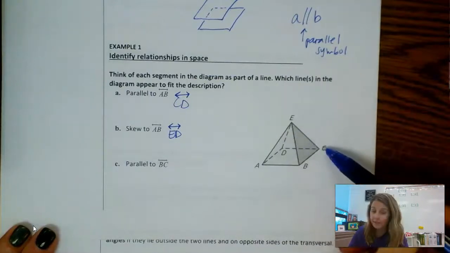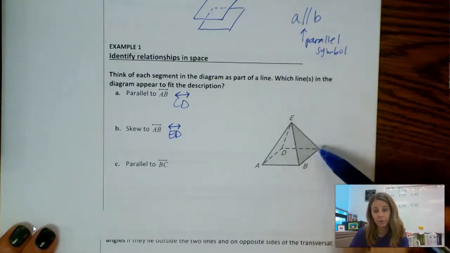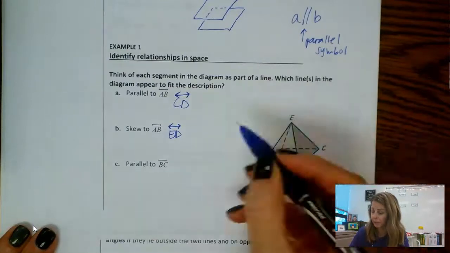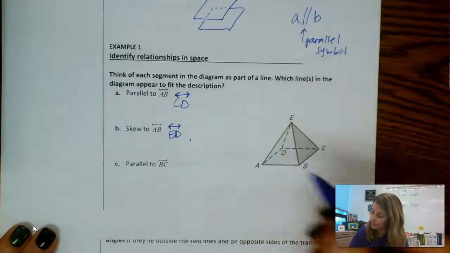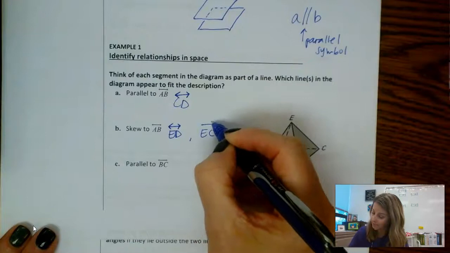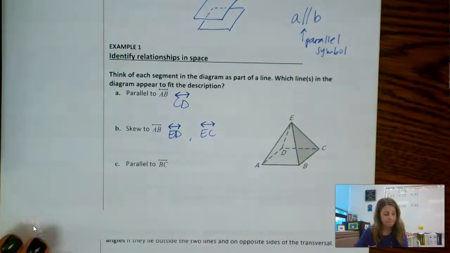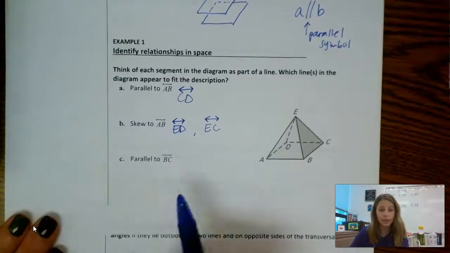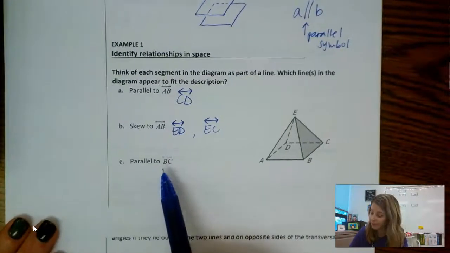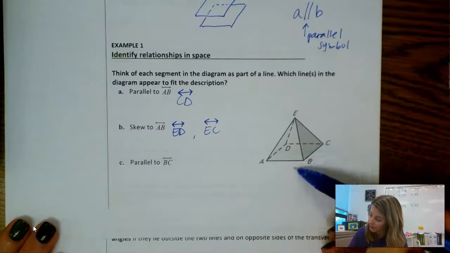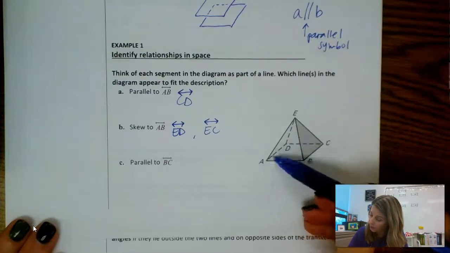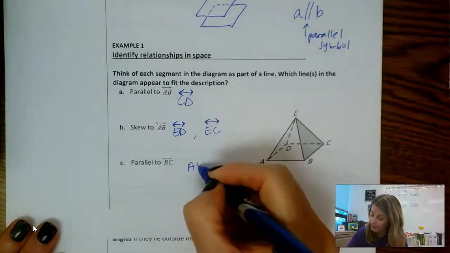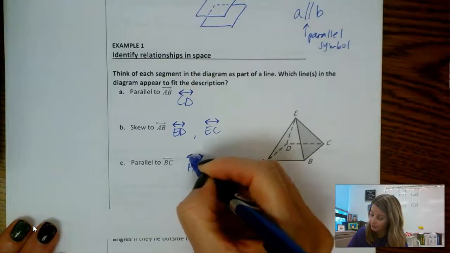And EC is also skew. See how it's going a different direction on a different plane, never going to intersect. EC. Okay, and I think that is it, just two of them there. Okay, let's name another line parallel to BC this time. So BC is over here, so on the same plane would be AD, line AD. Okay?